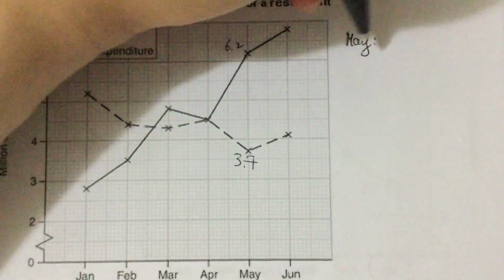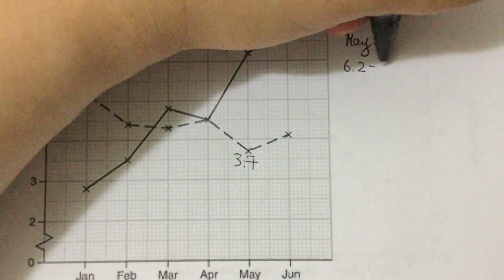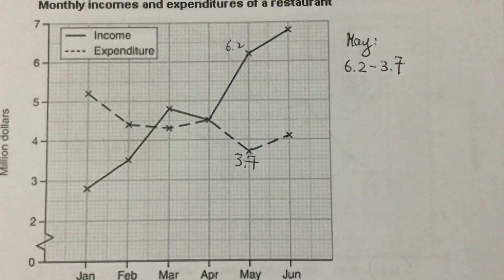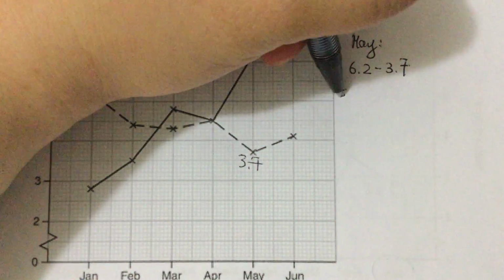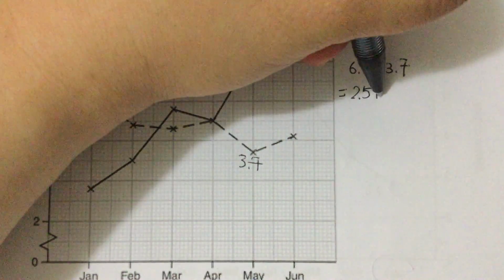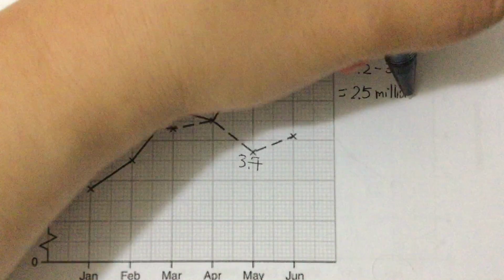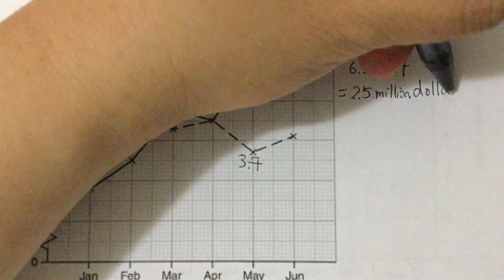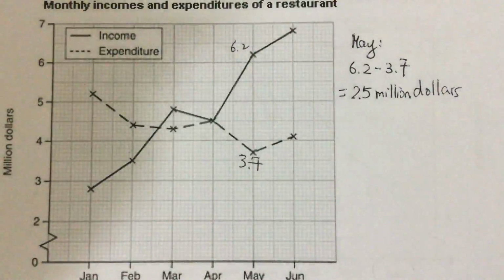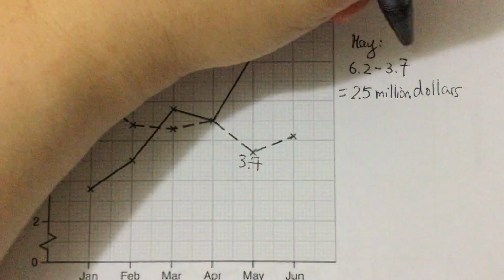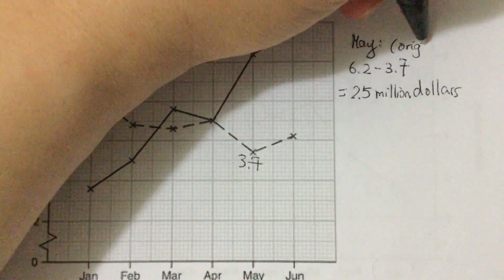So for May, that is 6.2 minus 3.7. The answer is $2.5 million. This is May's profit, and this one is obviously the original value.